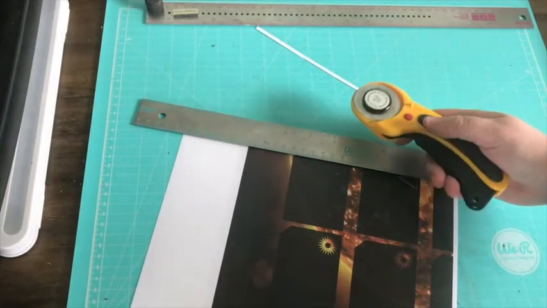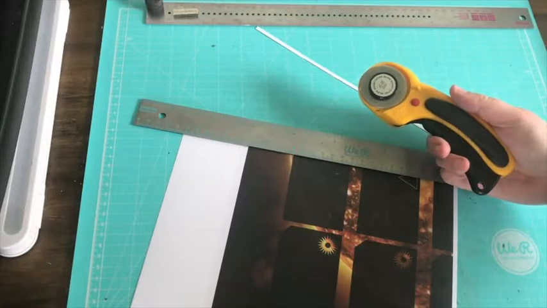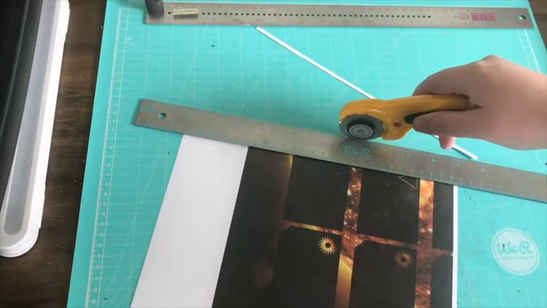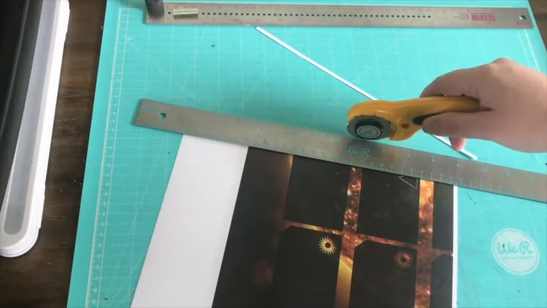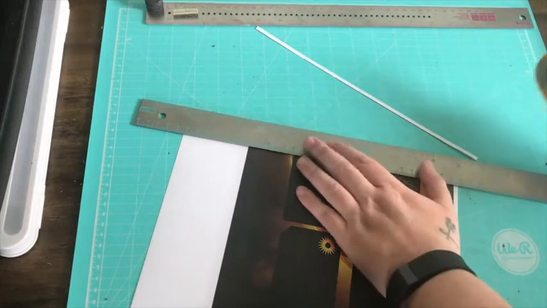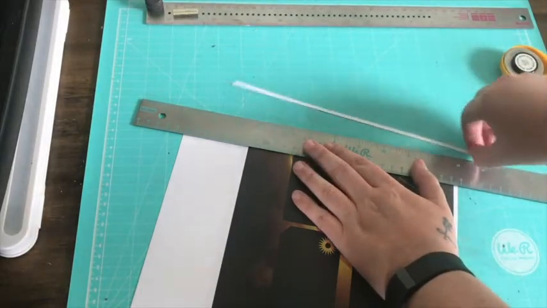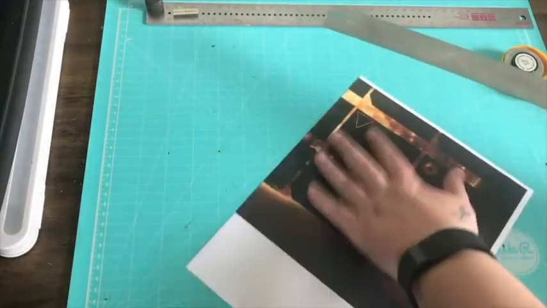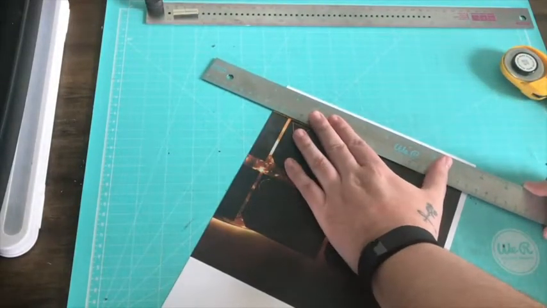I've had a lot of practice with it, so I just tend to know exactly how hard I need to push down, and I can use the ruler as a guide, pushing up against it. X-Acto knives, I am not very proficient with them at all. I'll use them for small things, but when I'm trimming long lengths, I really like to use the rotary cutter.